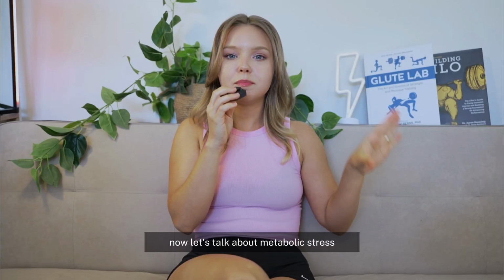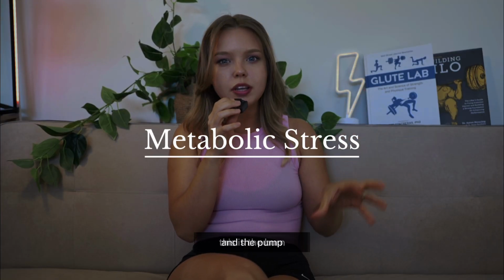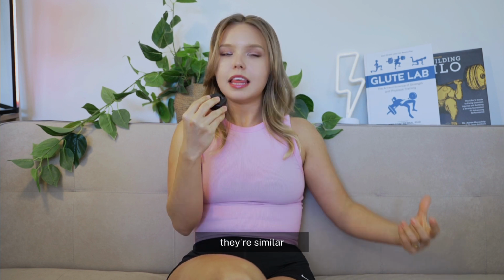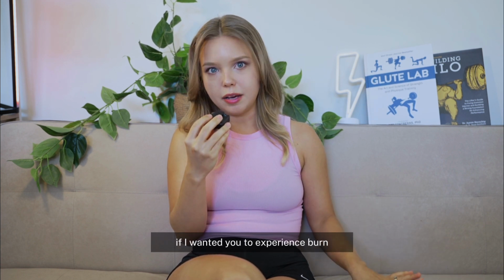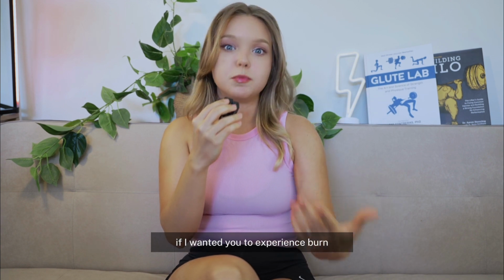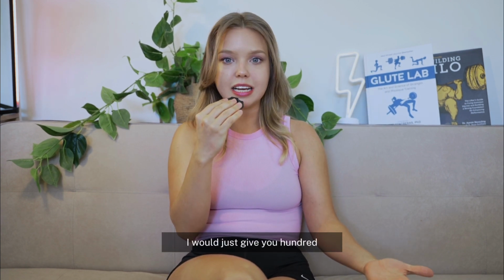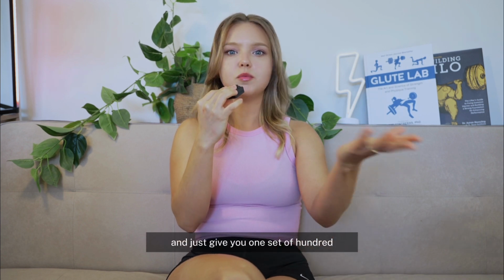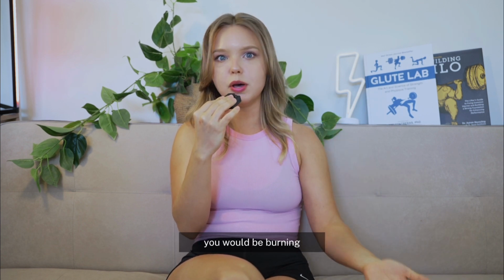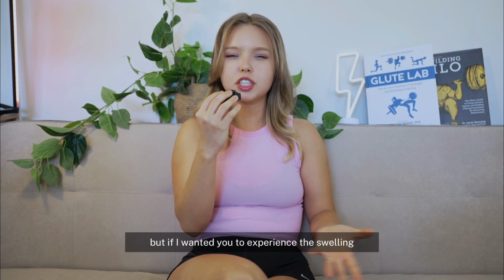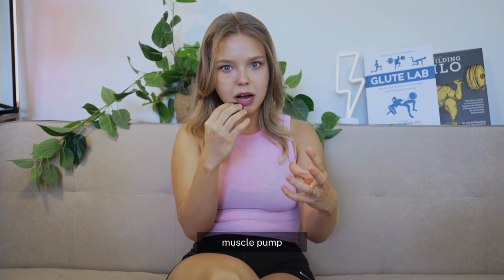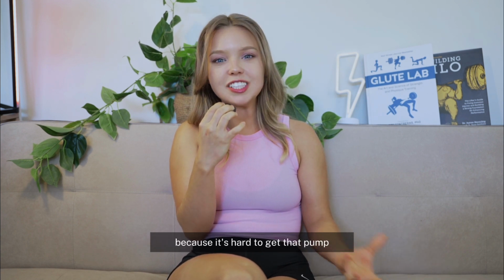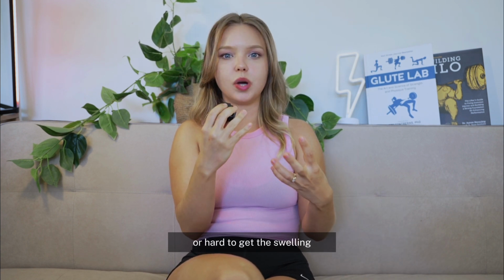Now let's talk about metabolic stress. This is the burn and the pump you feel during your workouts. They're similar, but they're not exactly the same. If I wanted you to experience burn during your exercise, I would just give you 100 repetitions, let's say with the glute bridges, and just give you one set of 100 repetitions, you would be burning. But if I wanted you to experience the swelling, the muscle pump, I'd probably give you 4 sets of 50 repetitions, because it's hard to get that pump, hard to get the swelling with just one set.